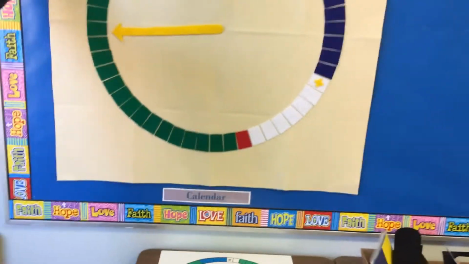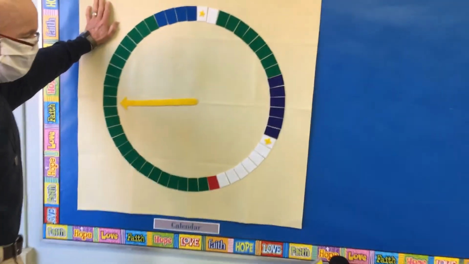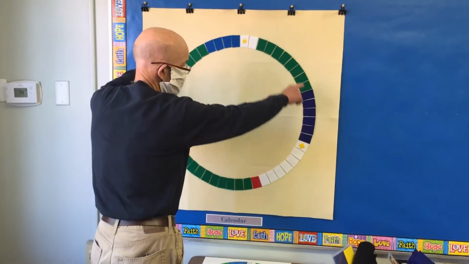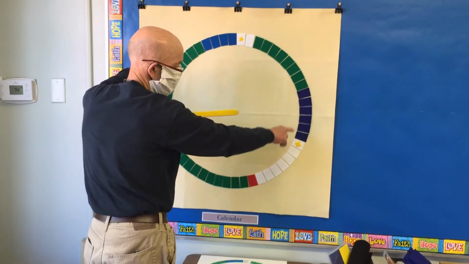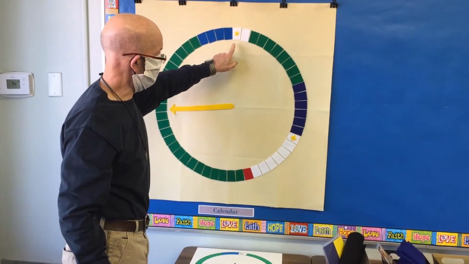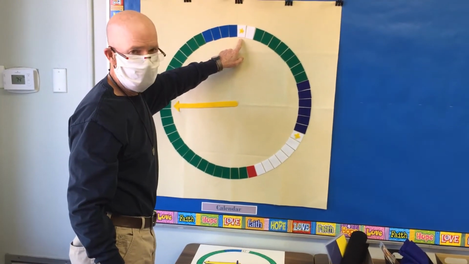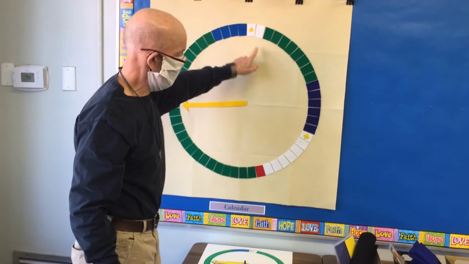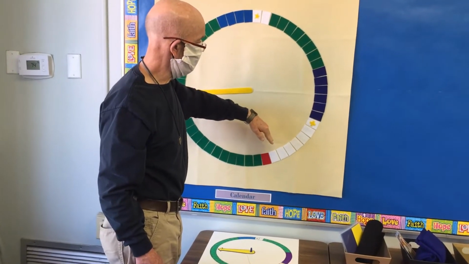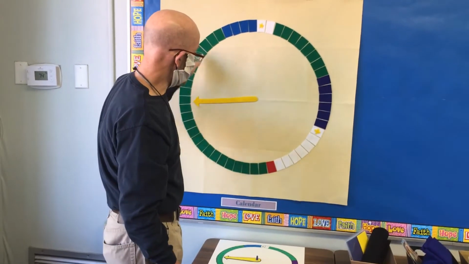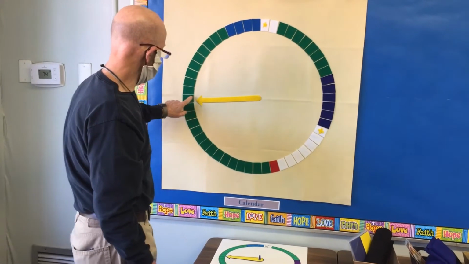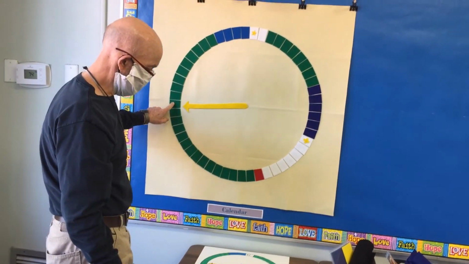On this wall is the calendar. This is the church's calendar, and the church's calendar is like a wheel that goes around and around and around. The two main holidays, Christmas, which is always December 25th, and Easter, which moves over the course of the year, determine where all the other holidays and colors go. This arrow points to the current Sunday in the church year.